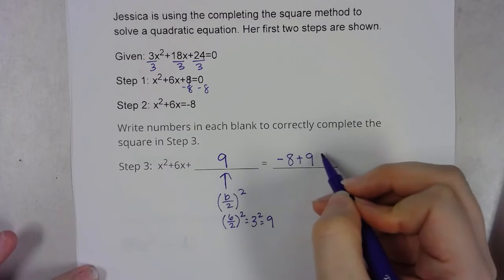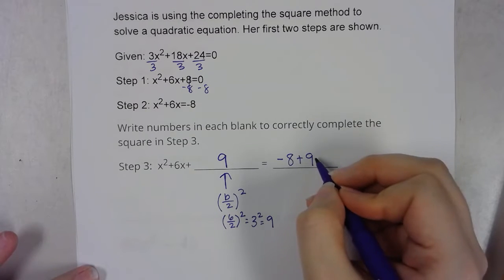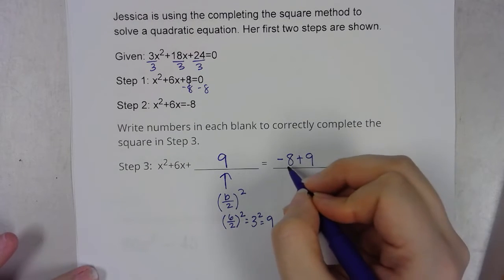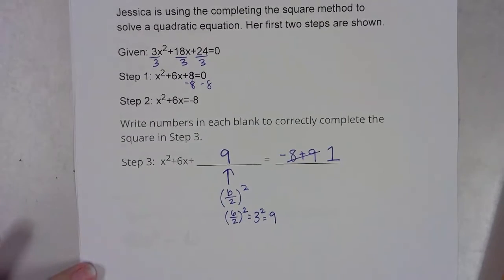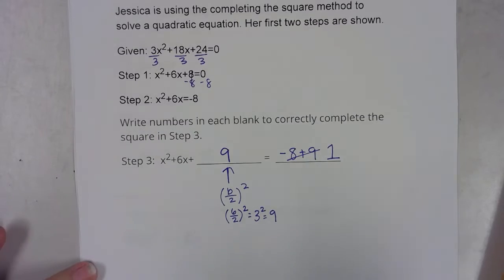So it is negative 8 plus 9, but go ahead and simplify that. Negative 8 plus 9 is just positive 1. So these blanks would be 9 and 1. Now, let's continue just working this one.